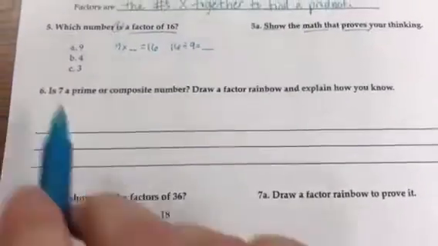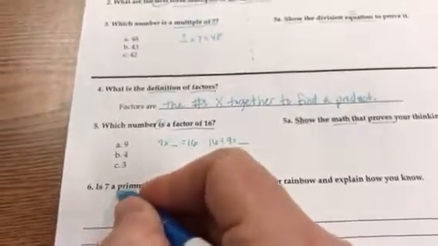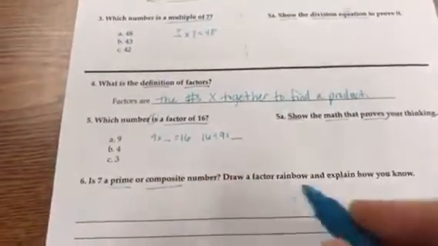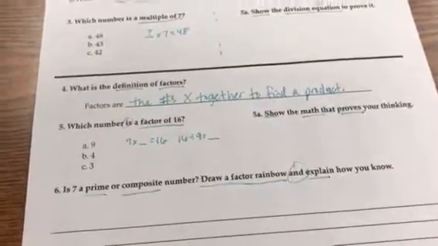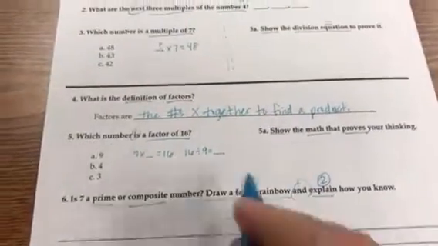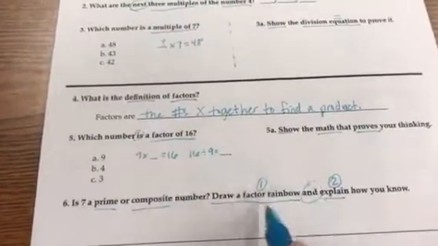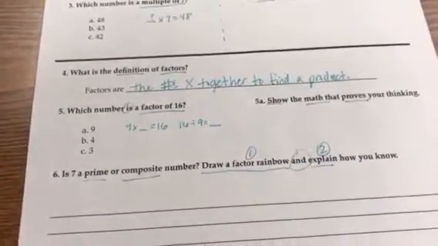And then this bottom section is 7 prime or composite? Draw factor rainbow and explain how you know. So it's actually sort of 3 things: answer the question, draw factor rainbow, and explain. Your answer will be part of your explanation though.